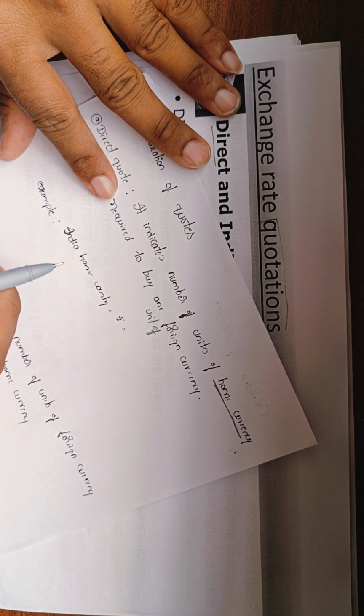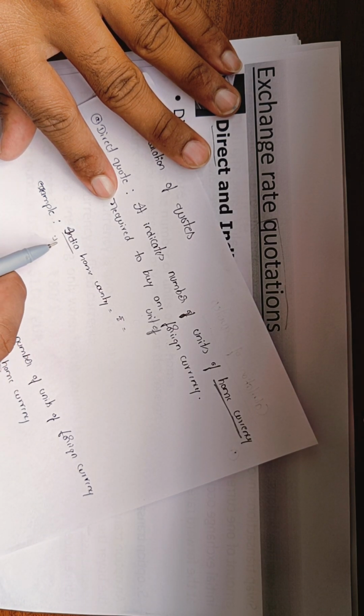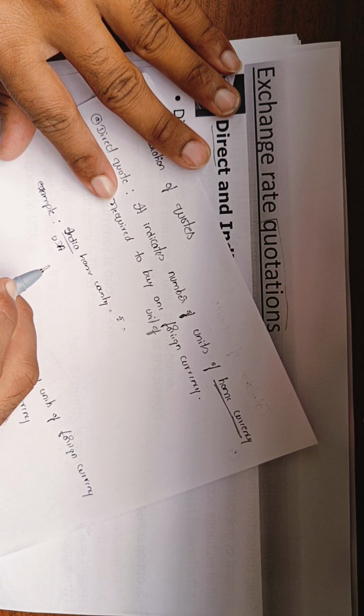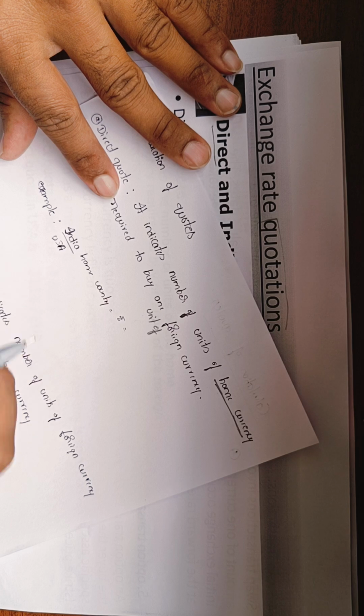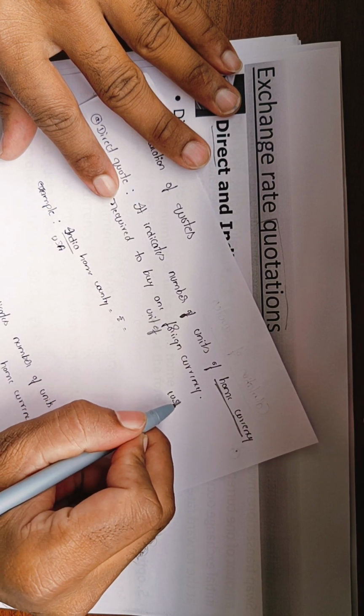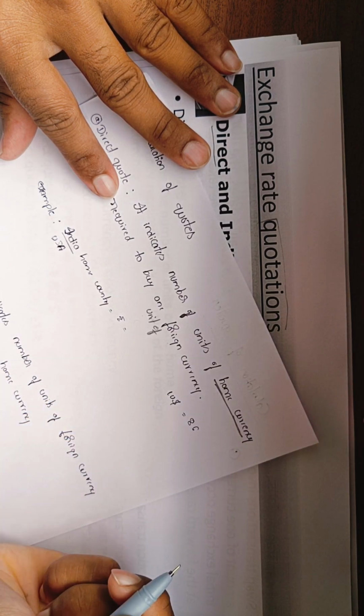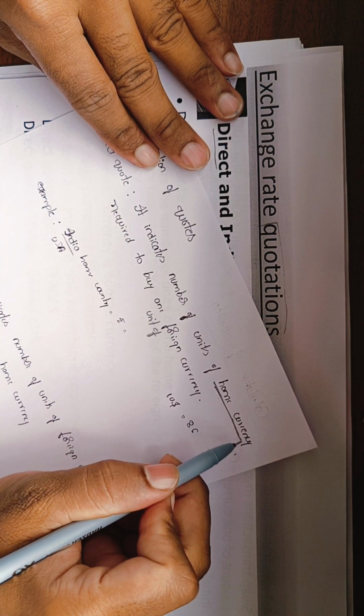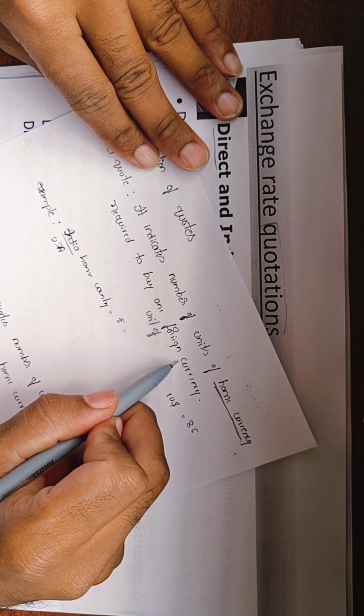We know India is the home country, so we can take the US as the foreign currency, or any other currency. It is not compulsory that you should take the US. So as you know, $1 equals how much? 86 rupees.